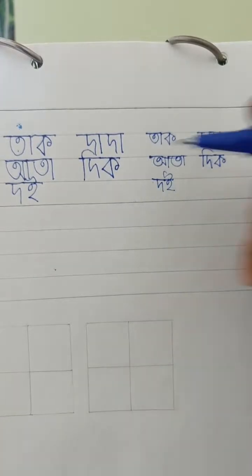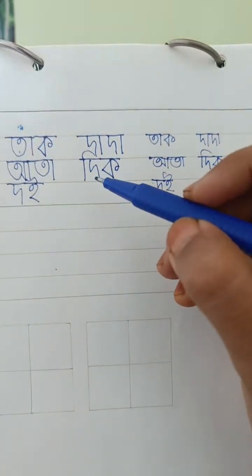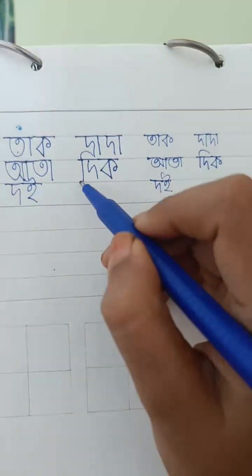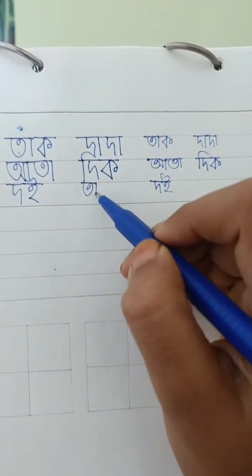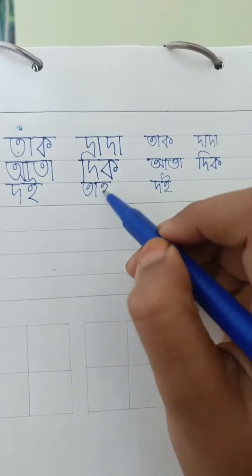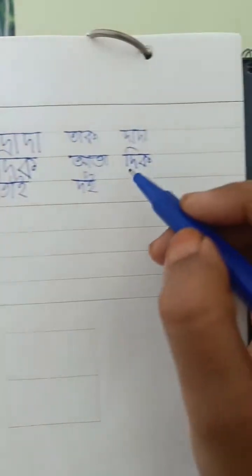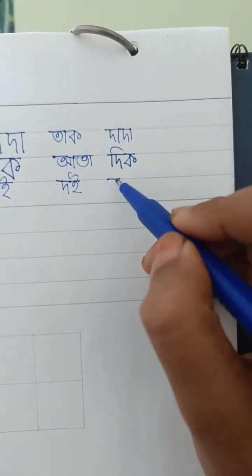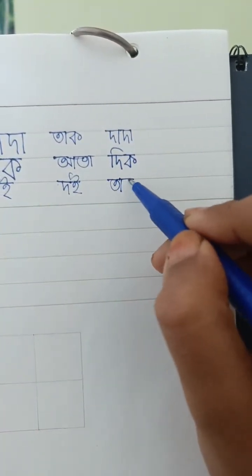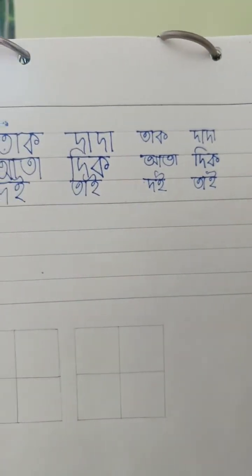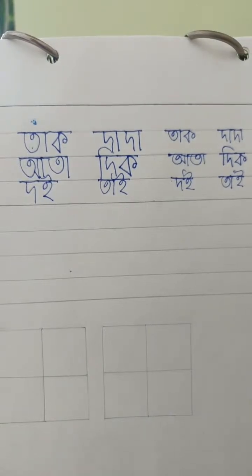Okay, let me write another. There's a space here. How about Tai? Tayakar. Shoi. Tai. So if I write Tai smaller, so this is how it's going to look on a ruled paper.